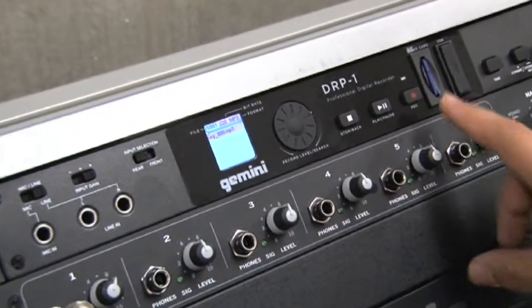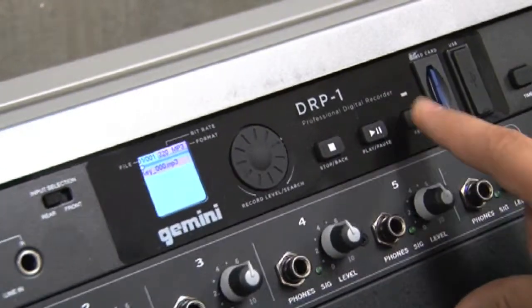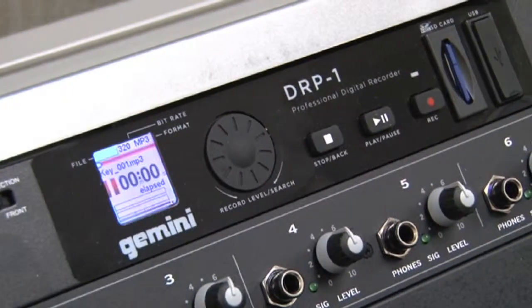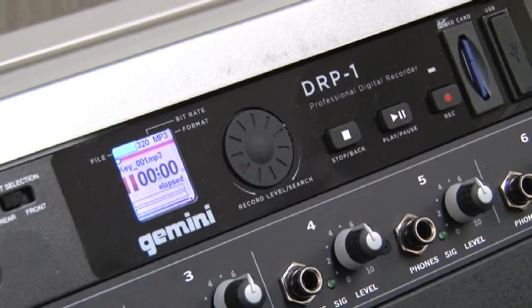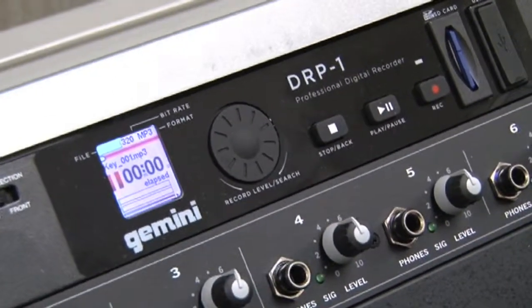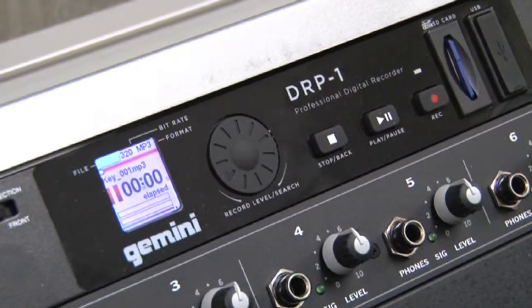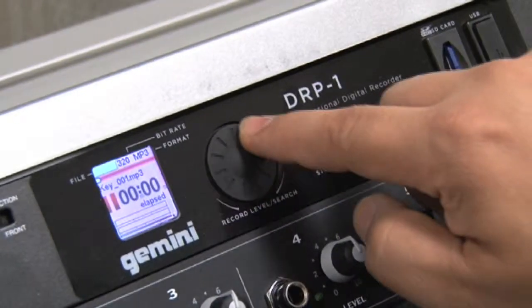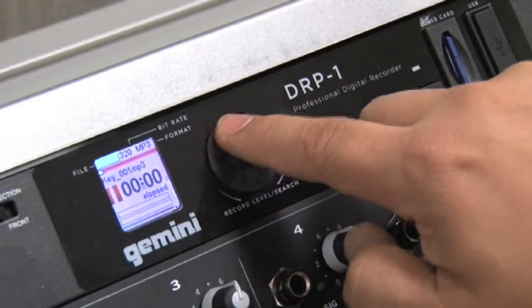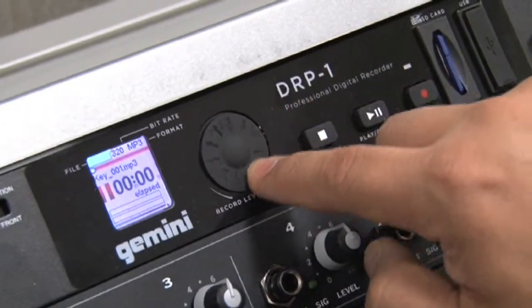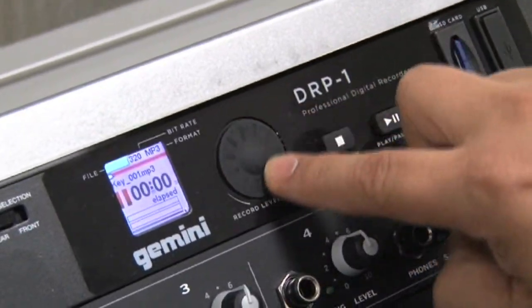Once it's connected, press record once, and that'll activate the record mode, but it'll automatically pause it. That way you can check the levels, and you can adjust the level of the record with this scroll wheel here. For now we're going to have it all the way up.